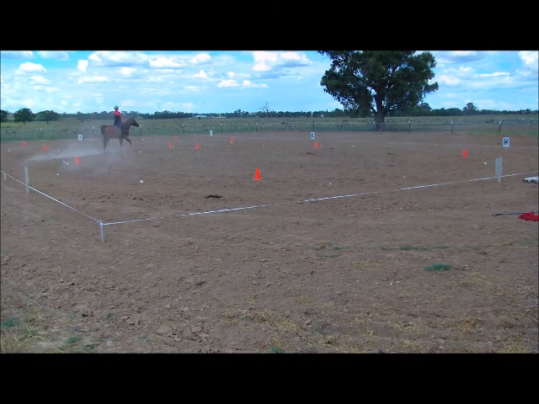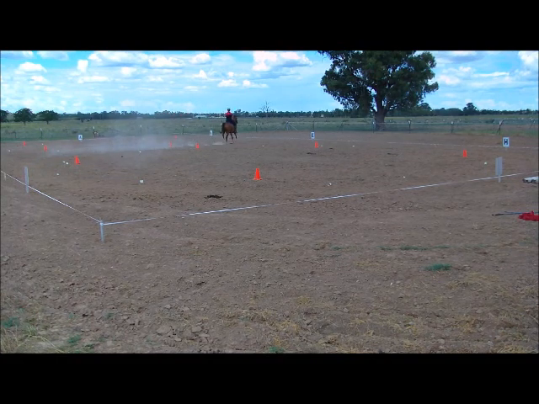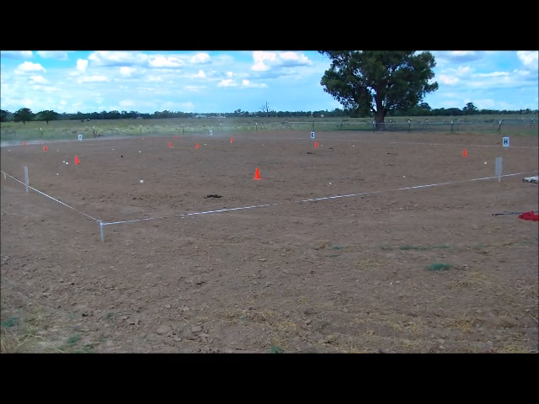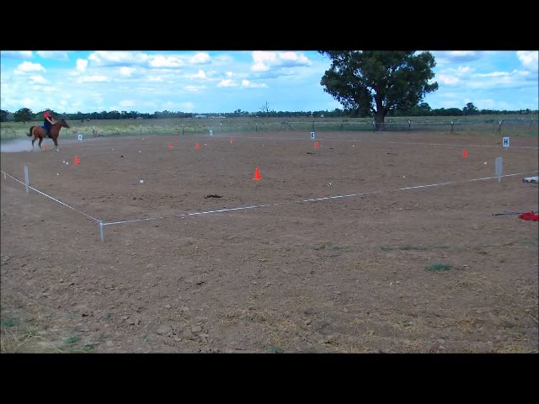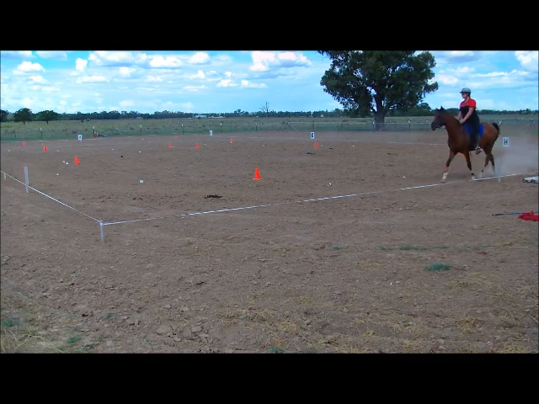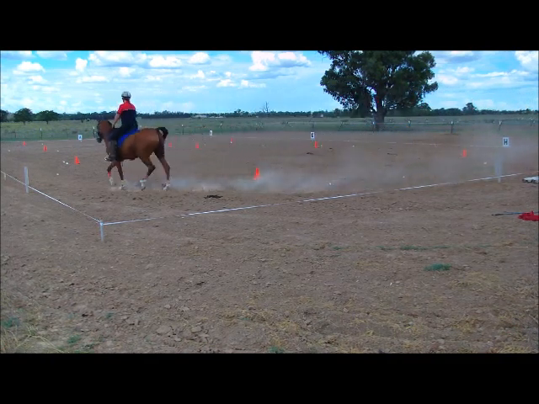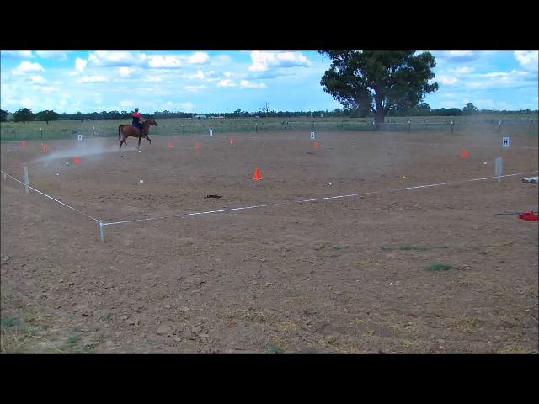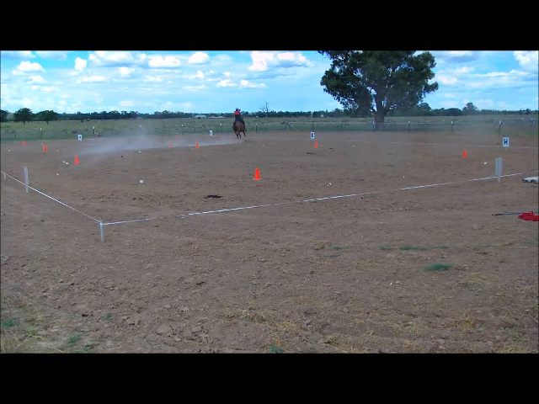How does that feel? That's all right. You corrected yourself, though. You went around the corner and you forgot to change, but then you corrected yourself. Okay, so you just got to remember when you hit those markers, change. Good. Just leaning back a little bit for me. Hands in a bit more on his neck. Beautiful. Hit the markers and change. Good. Much better.